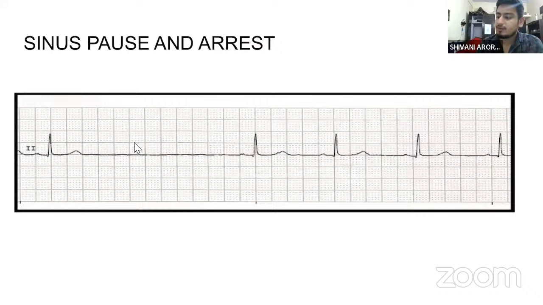And if the SA node stopped firing for more than 3 seconds, then it is known as sinus arrest. But basically they are the same thing. The only difference is the duration. But both of them are presentations of sinus node dysfunction only.